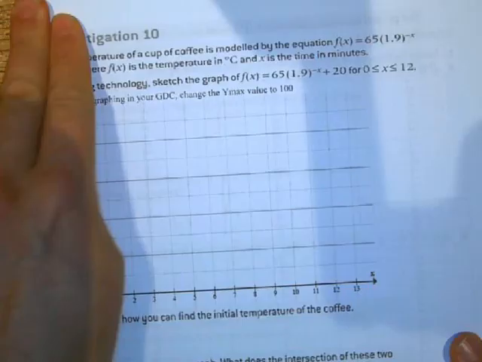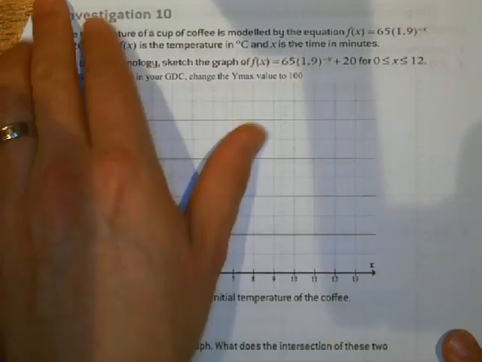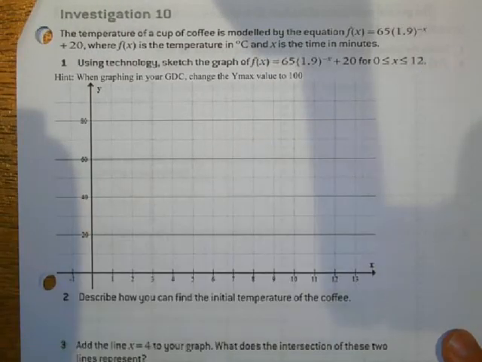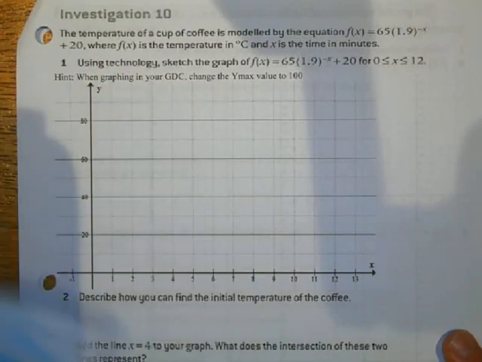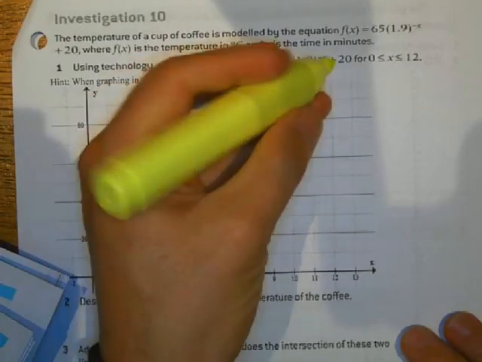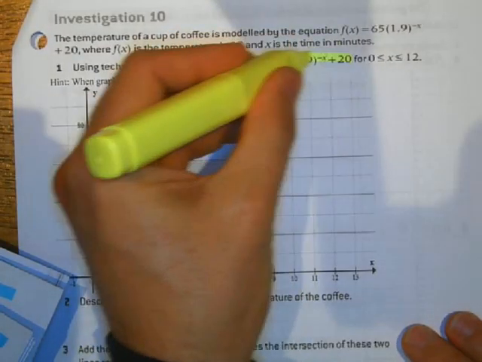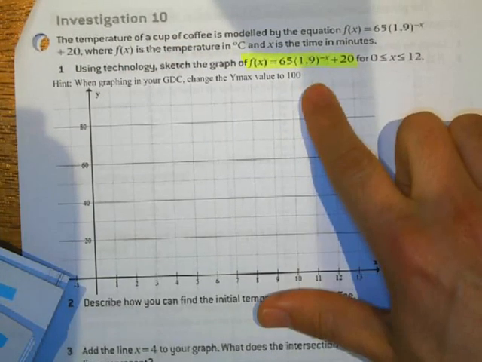Okay, now we're going to do an investigation with a more complex formula. We've got the function f of x equals 65 to this power.